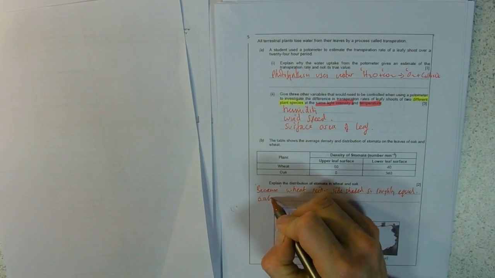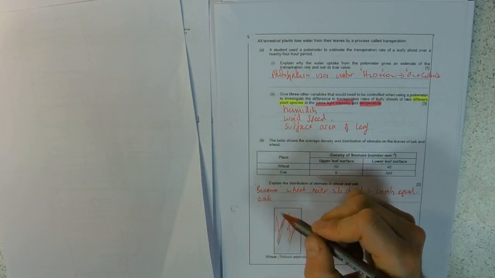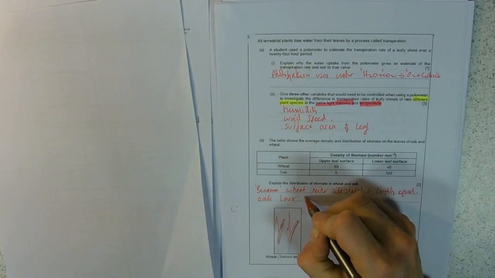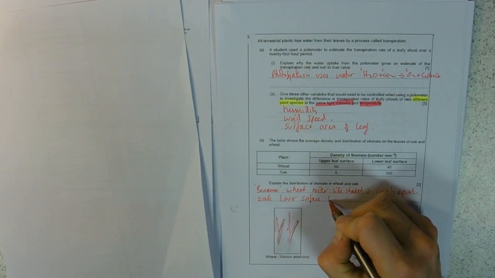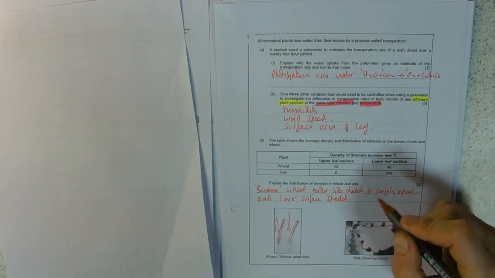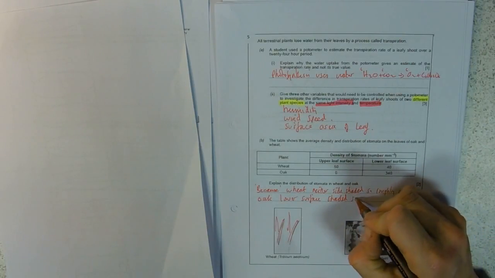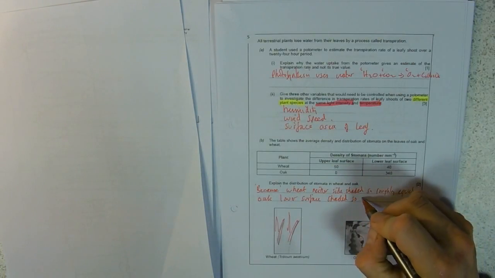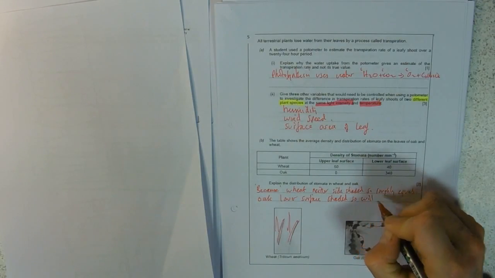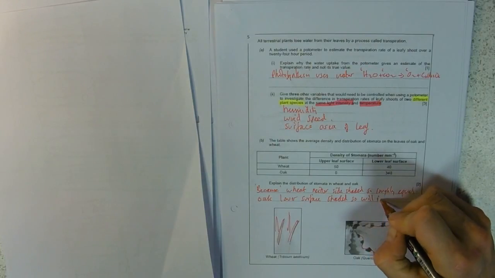And oak, lower surface is shaded, so will reduce water loss.